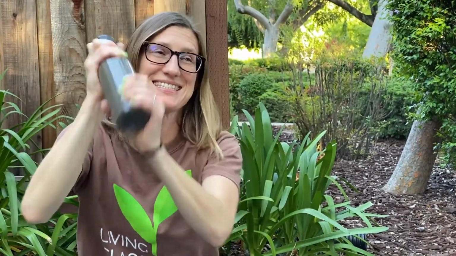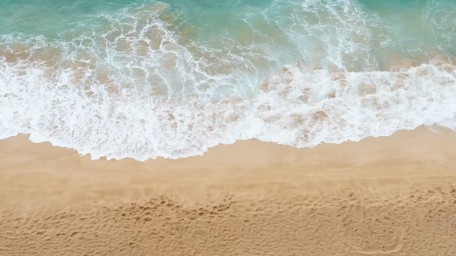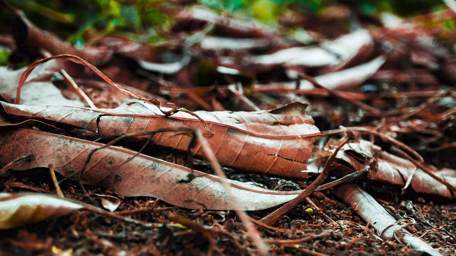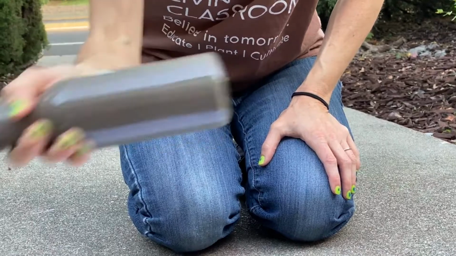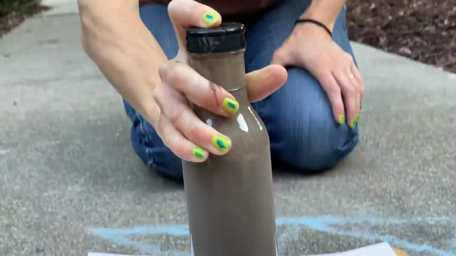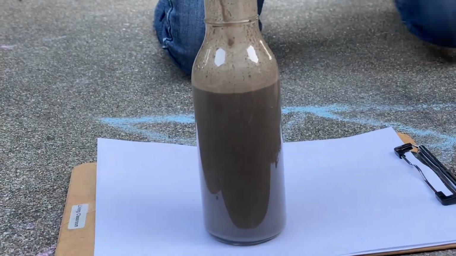Right now, the 4 components of your soil are all mixed up and sticking together. We are going to try and shake the sand, silt, clay, and organic matter apart. Keep on shaking. Shake vigorously for at least 1 minute. 2 or 3 minutes is even better. Now set your jar down on a flat surface and don't move it again.